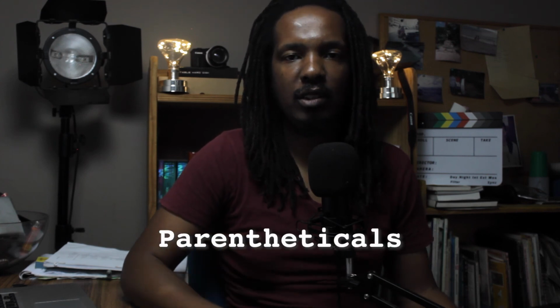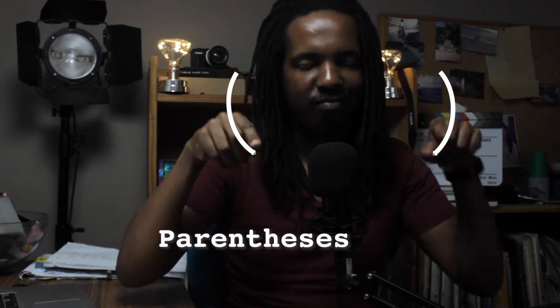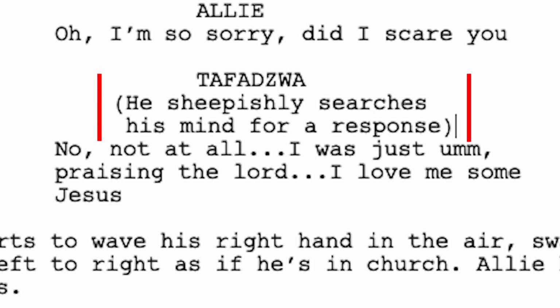Now, extensions are not to be confused with parentheticals, which comes from parentheses. It's a fancy word for brackets. Parentheticals indicate how a character speaks. In the case of Tafadzwa in our script here, it's sheepish. All that extra fluff I wrote, that's really just an indication of my weird style of writing. Just the word sheepishly would have worked right there. Parentheticals are also center aligned and go between the character's name and their dialogue.